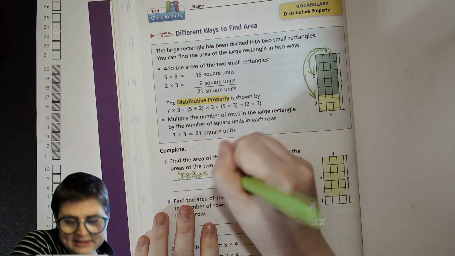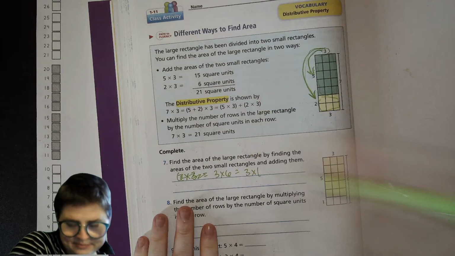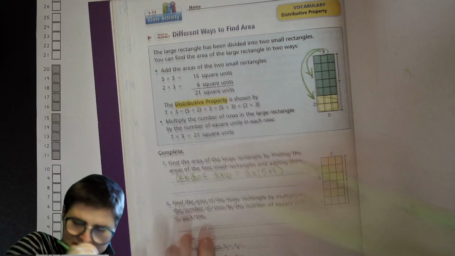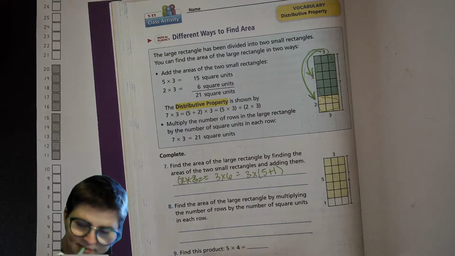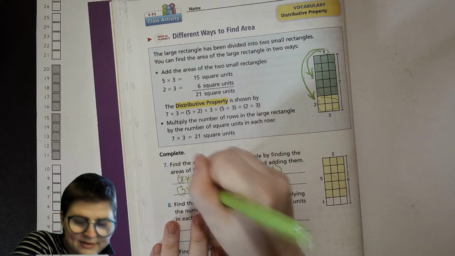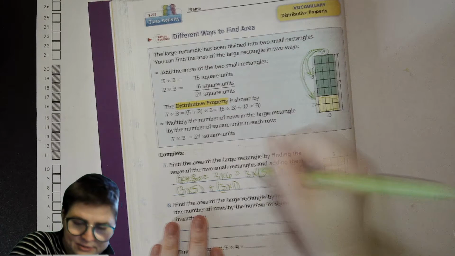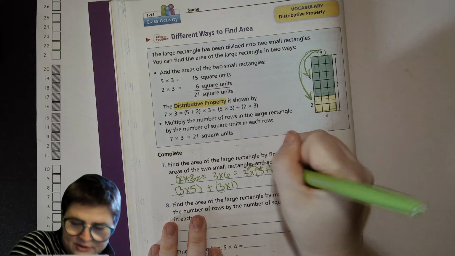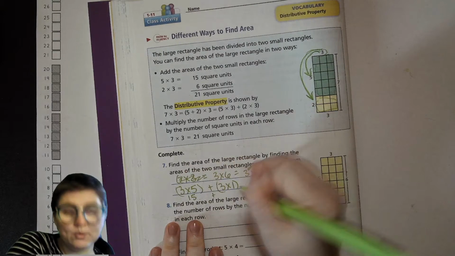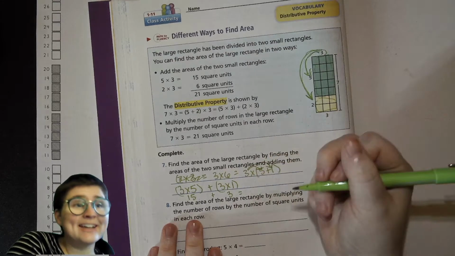3 times 6 is equal to 3 times 5 plus 1, which is equal to 3 times 5 plus 3 times 1, because the 3 goes to the 5 and the 3 goes to the 1. 3 times 5 is 15. 3 times 1 is 3. Put them together, what do you get?